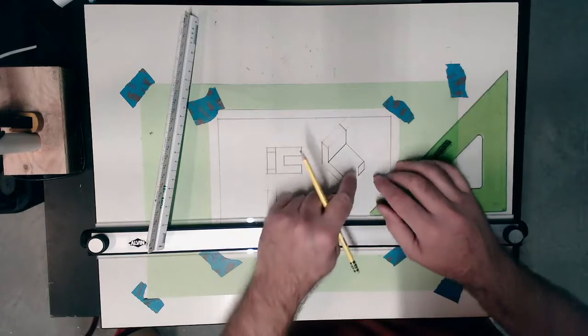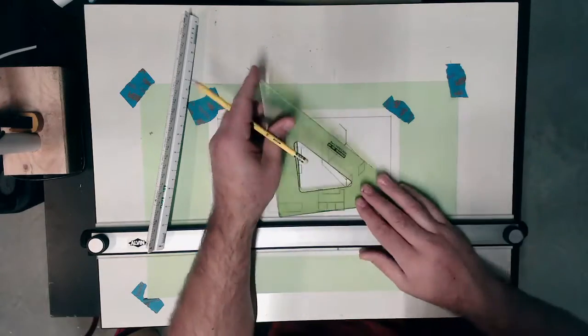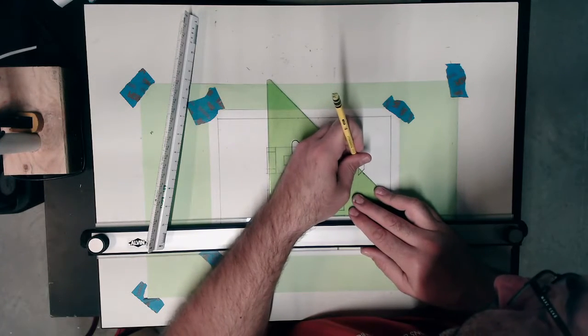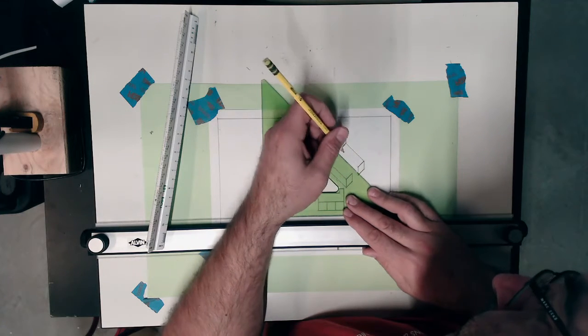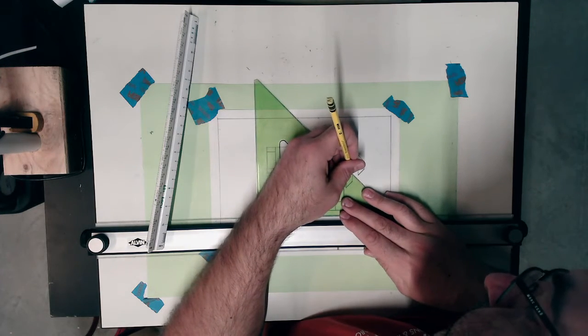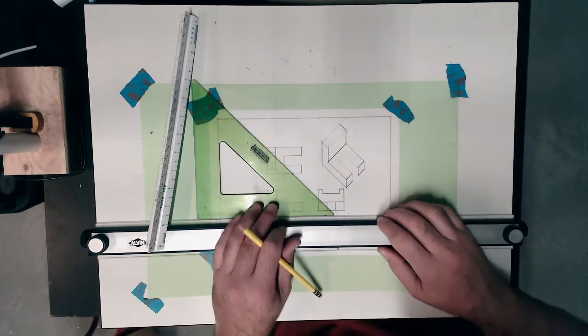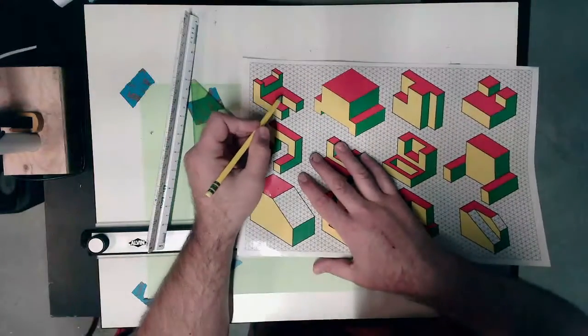So now what I want to do is light guideline back, light guideline back. So pencil tip on the corner. Swing a light guideline back. Same thing's going to happen for this. Light guideline back, straight back. And now what I'm going to do is look at this. I'm going to count this out.